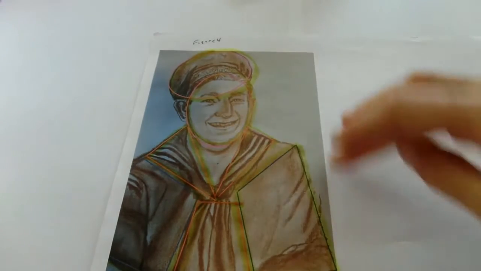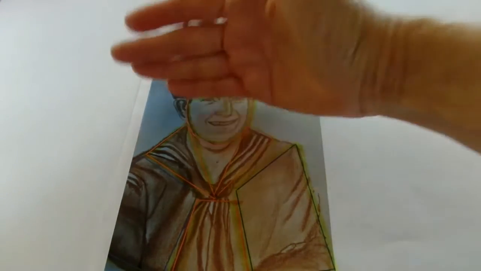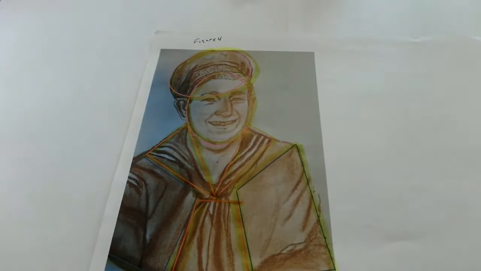So I've broken him down into different geometric shapes, and it allows me to see my negative spaces so I can place him correctly. Then I can go back and rework and refine the picture afterward. It also allows me to put the facial features in a correct area by looking at how they fall within the oval, and then I can line it up better.